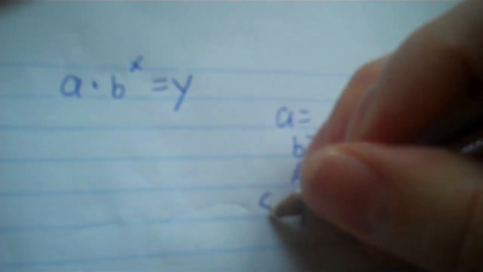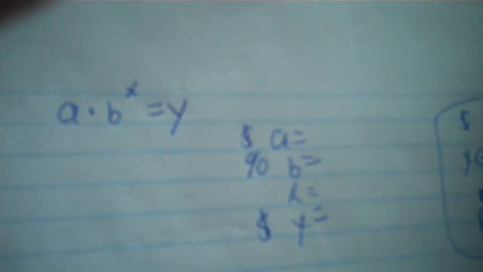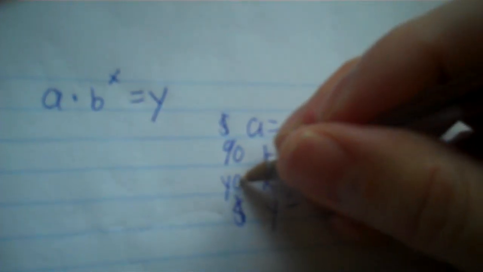So if Y is dollars, then A is dollars too. Now the B is your percentage. It's called your decay factor, and X over here is the years. So just put stuff in.